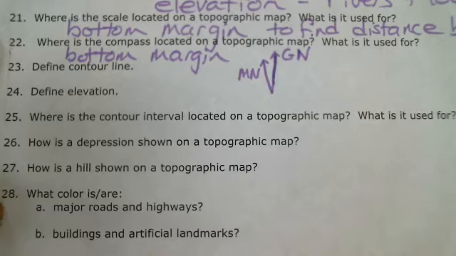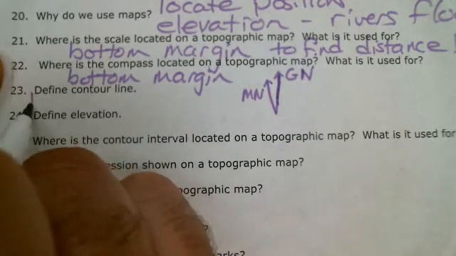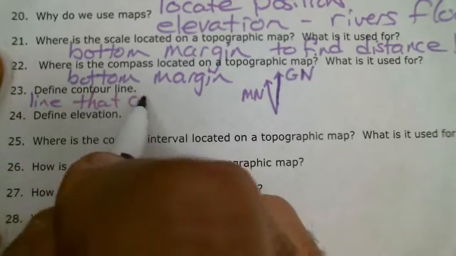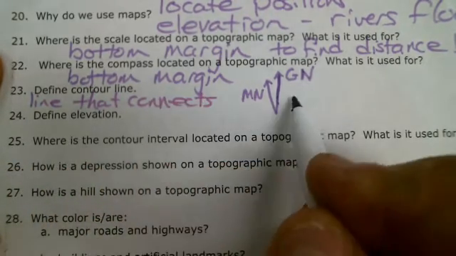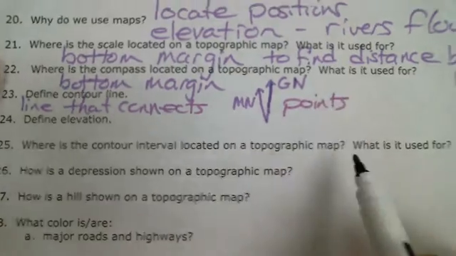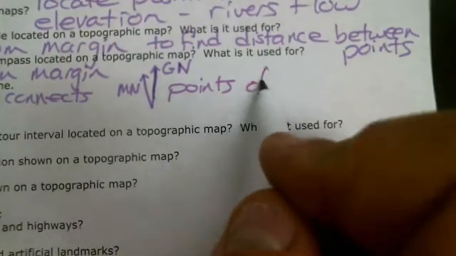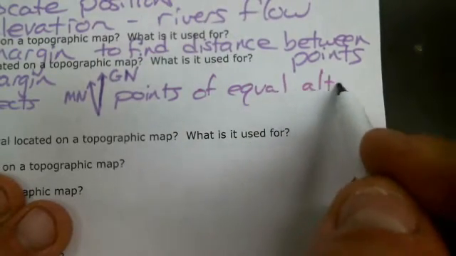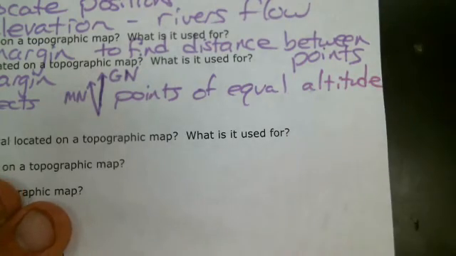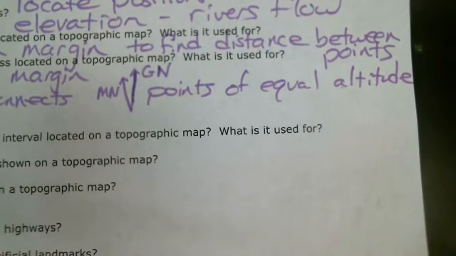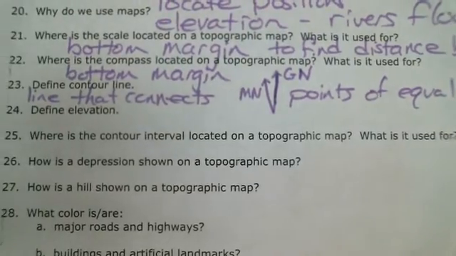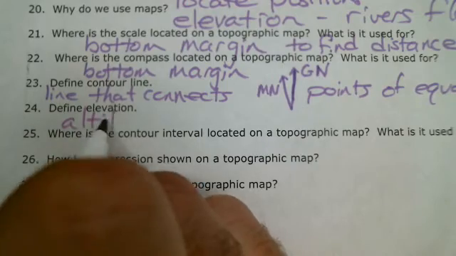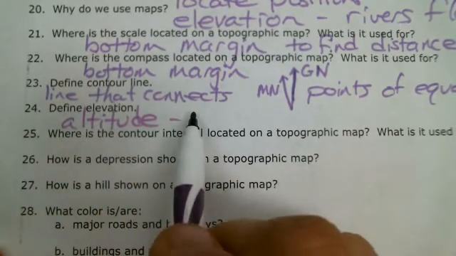Number 23, define the contour line. That's a line that connects points of equal altitude. A line that connects points of equal altitude. Number 24, elevation. That's the same thing as altitude. In other words, it's the height above sea level.